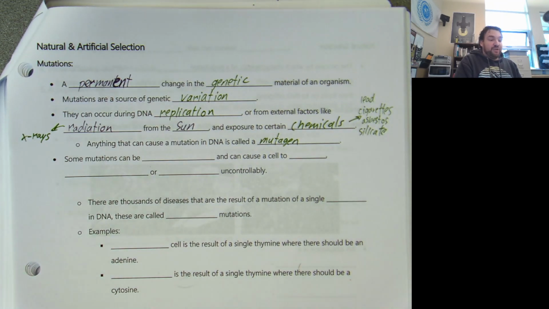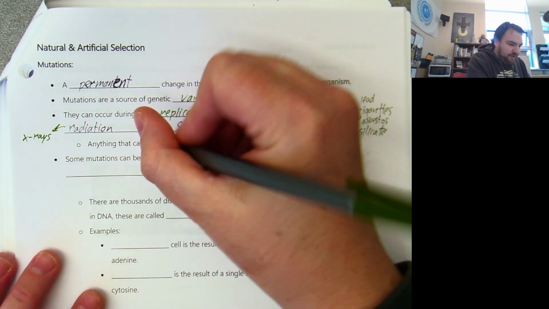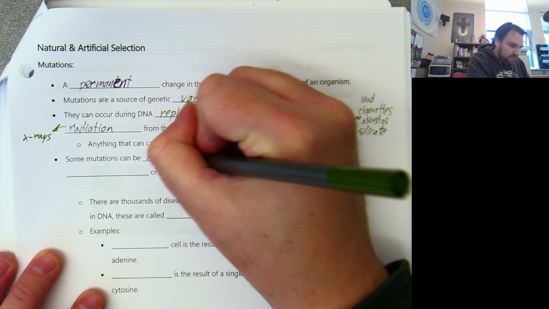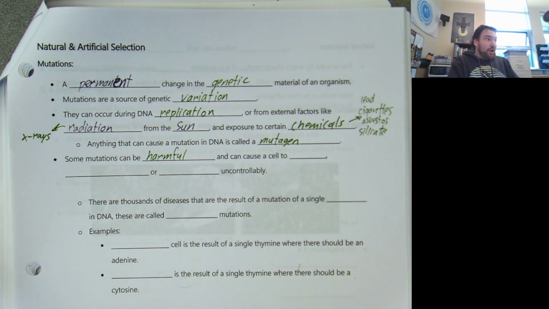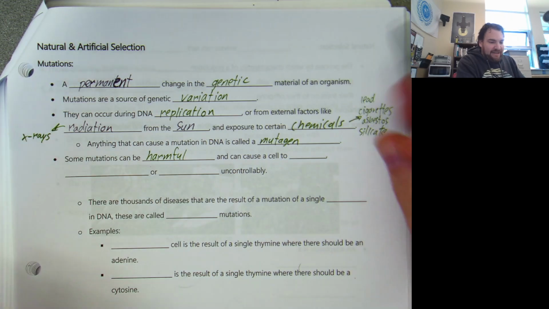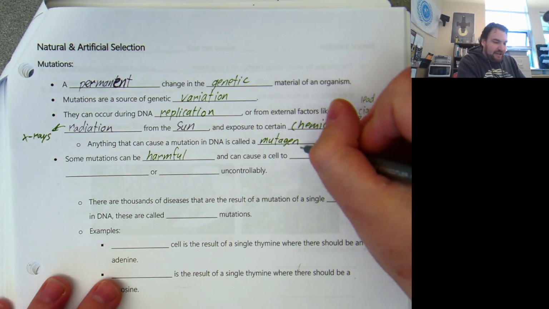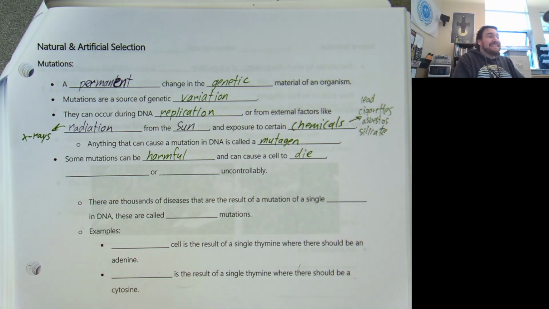But not all mutations are bad. We'll talk about that too. Some mutations can be harmful. Most mutations, I would argue, are harmful and can cause a cell to die. That's actually the best case scenario. Cell death is the best case scenario because if the cell is dead, it's not going to replicate.